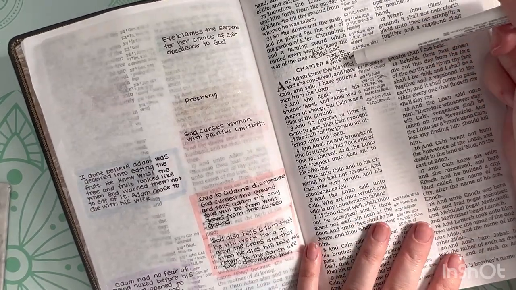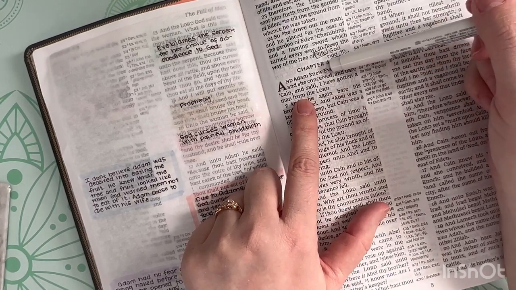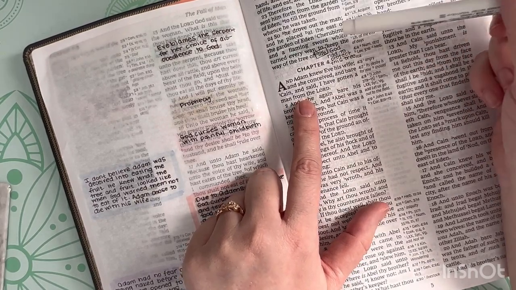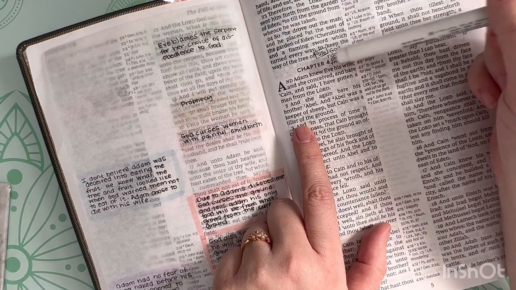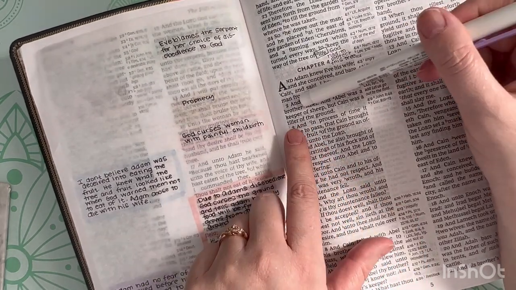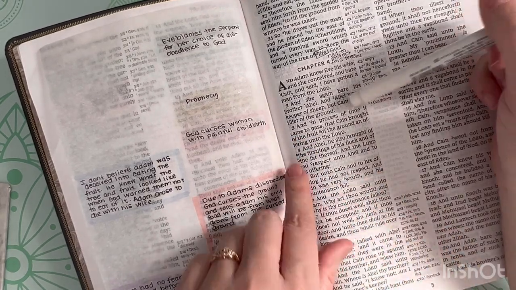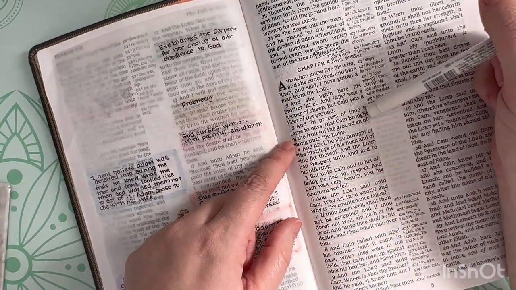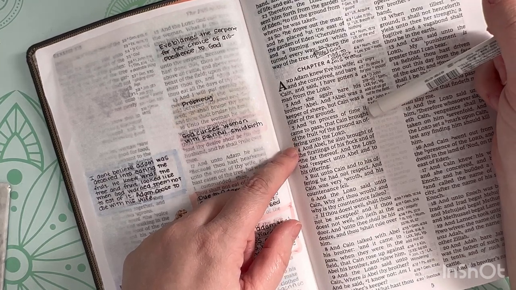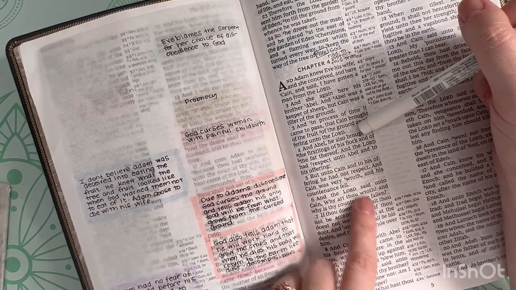And Adam knew Eve, his wife, and she conceived. Now, knowing somebody in the Bible is to have sexual relations with them. And she bare Cain and said, I have gotten a man from the Lord. And again she bare his brother Abel, and Abel was a keeper of the sheep, but Cain was a tiller of the ground. And in the process of time it came to pass that Cain brought of the fruit of the ground an offering unto the Lord.